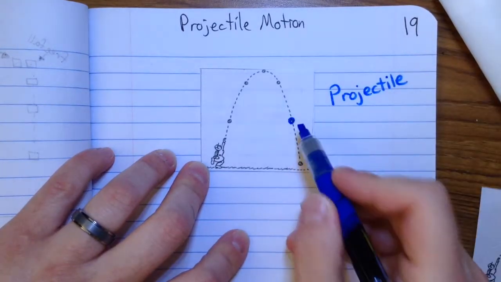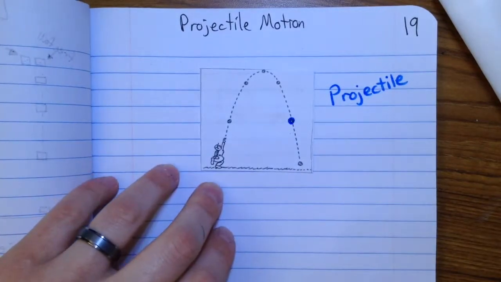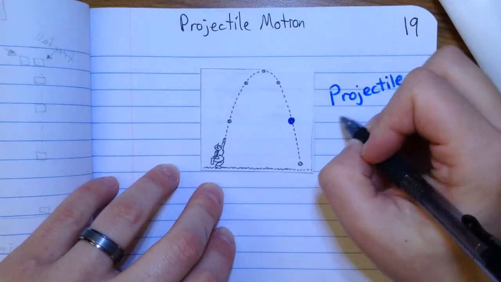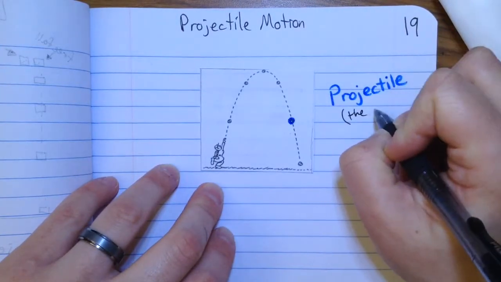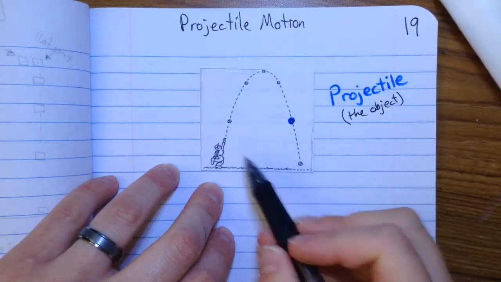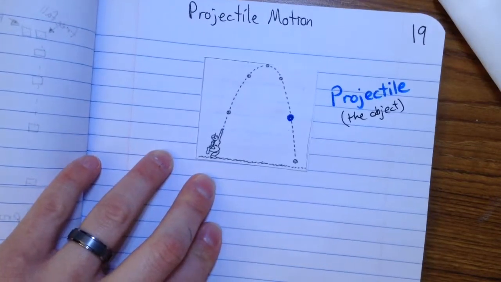Projectile. I highlighted the ball. Projectile, that is the actual object being thrown. Any object that's being thrown is a projectile. So in parentheses you can write the object. In this case, it's a baseball. The projectile is the object, whatever that object may be.